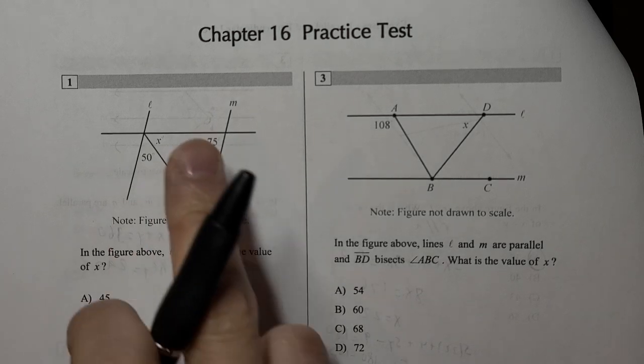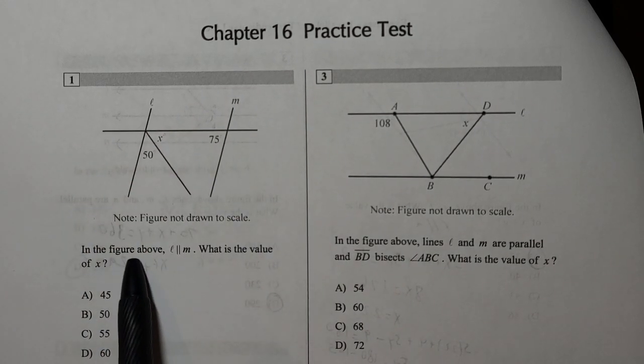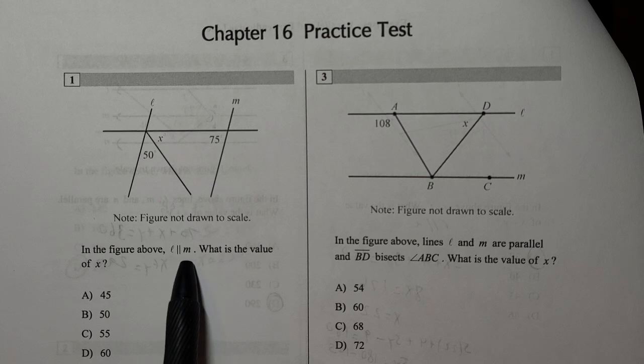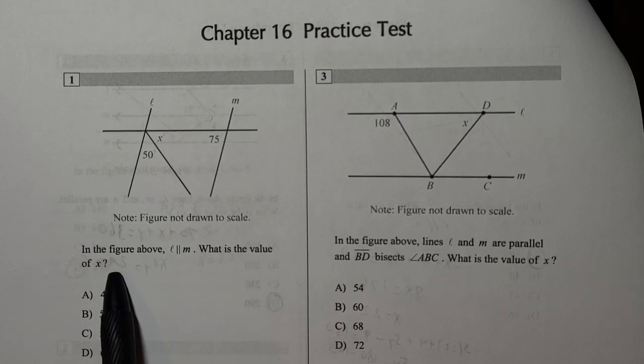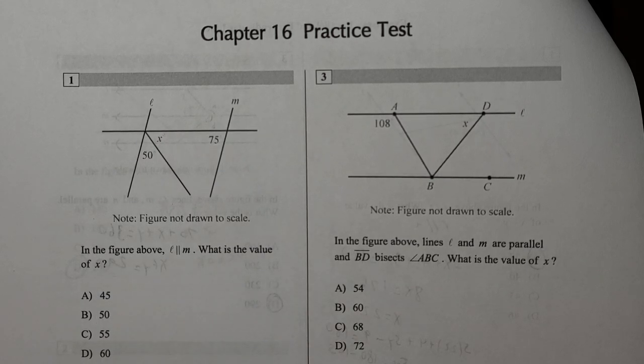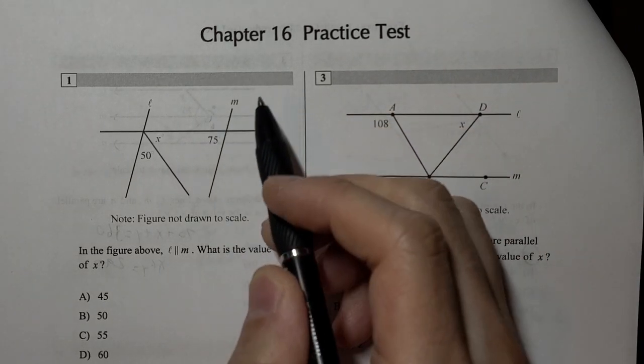Okay, so let's begin. Number 1. In the figure above, L is parallel to M. What is the value of X? So go ahead and try this first to yourself. If you need to, pause the video, and then watch me solve this out.